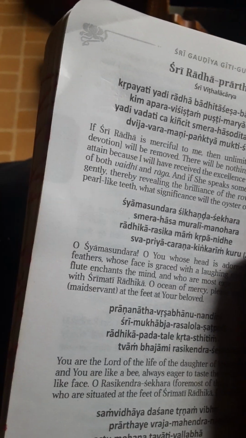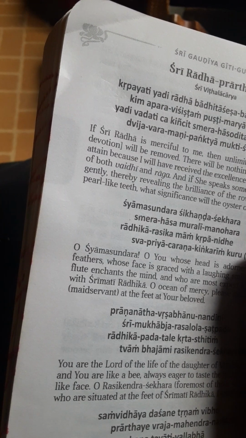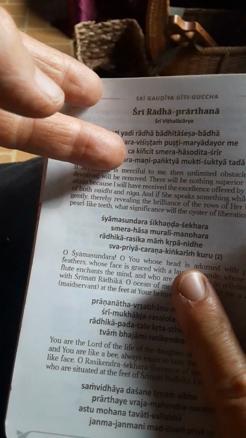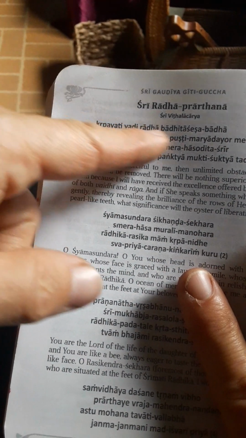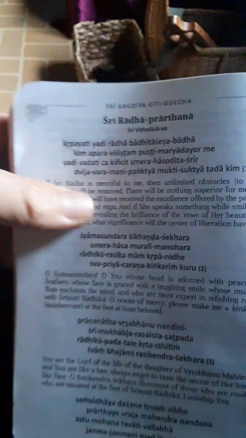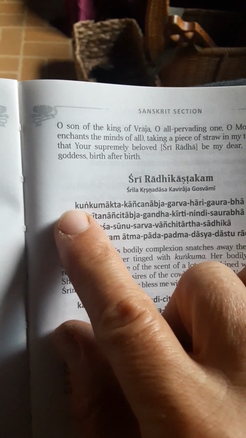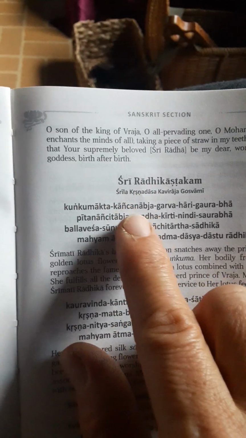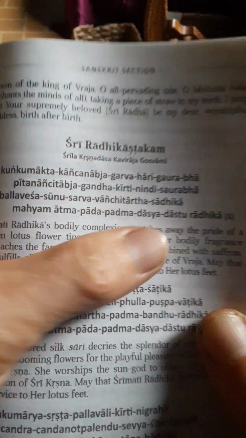So also I've covered 2 different chandas, both of 15 syllables incidentally, and I've covered the first one, which was of this type, da da da da da da da da da da da da da da da. Very simple and easy to remember pattern. Kun kumak takan shanab jagar vahari gorabha.